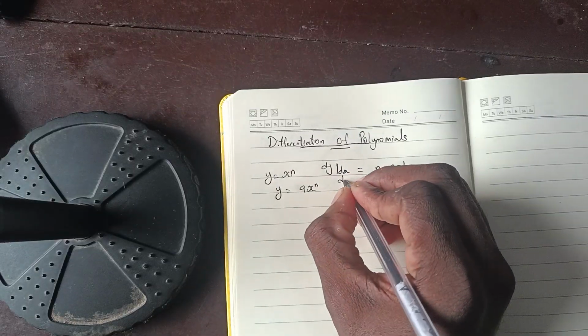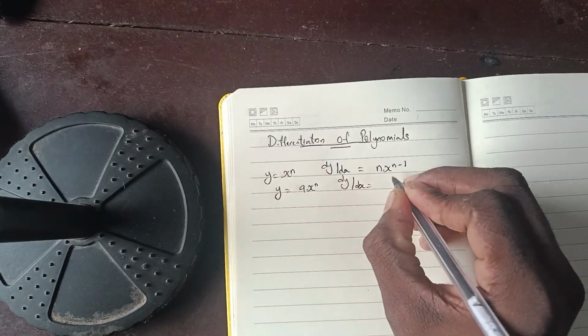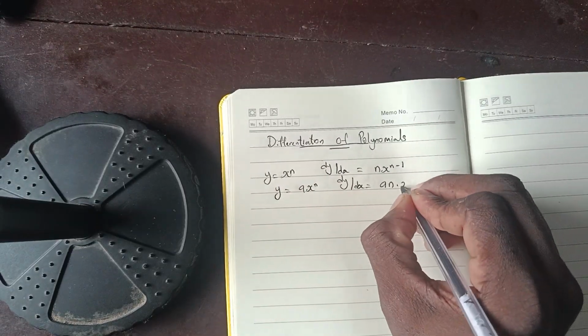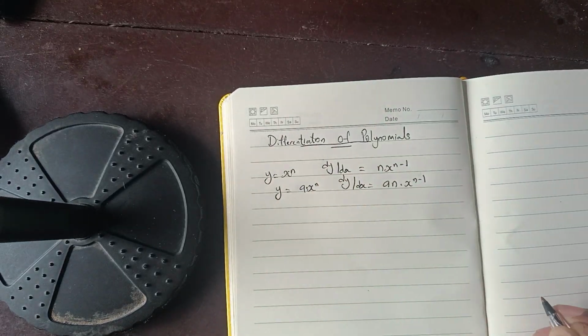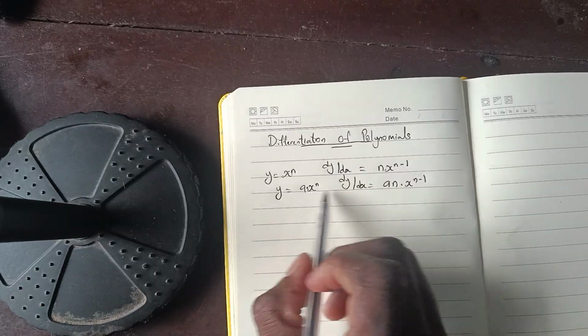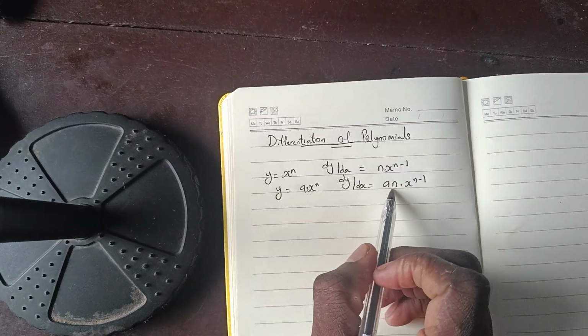In some other cases, you could have y equals ax^n. So our dy over dx would be a·n·x^(n-1). The dot here is multiplication. I hope you understand. So I'll explain why we have this a here.